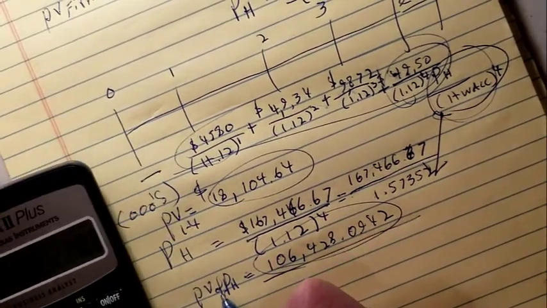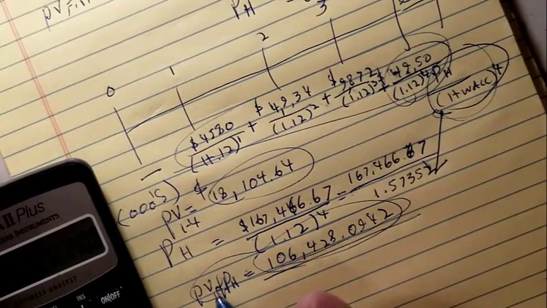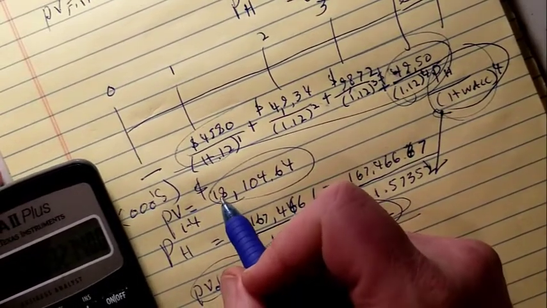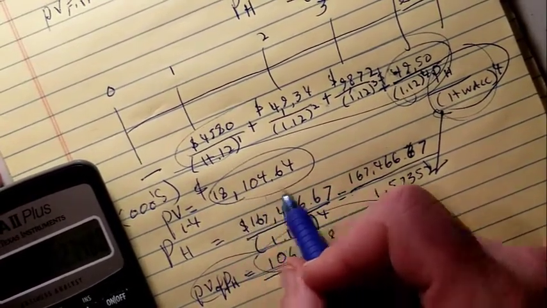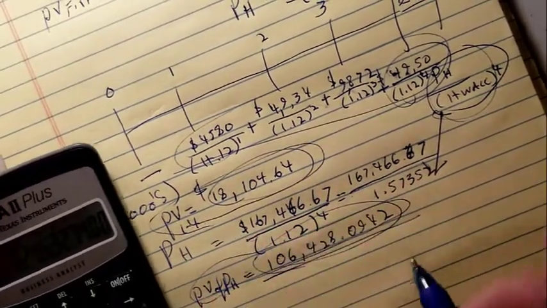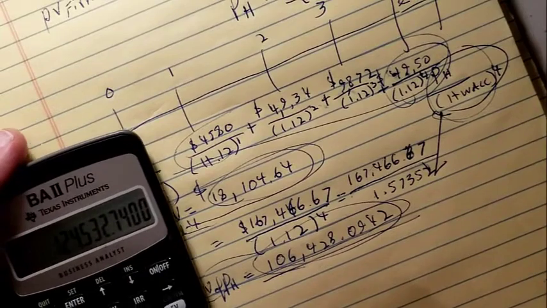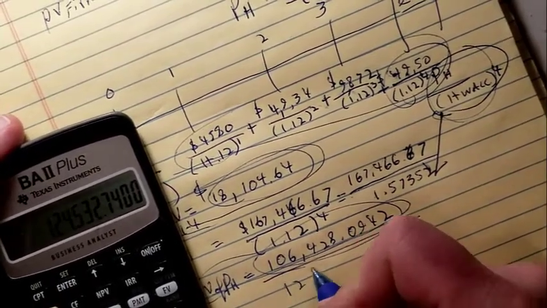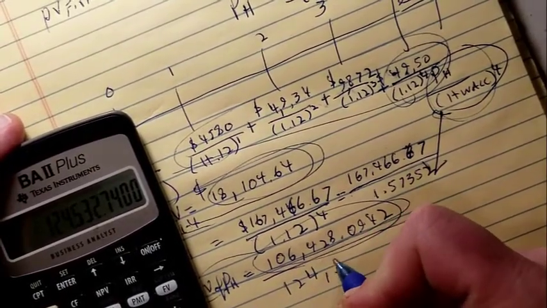I'm adding the present value of the horizon value, which is the 106, and the present value of years 1 through 4 free cash flow. And I get about 124,532.74.